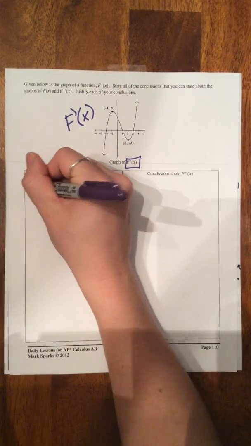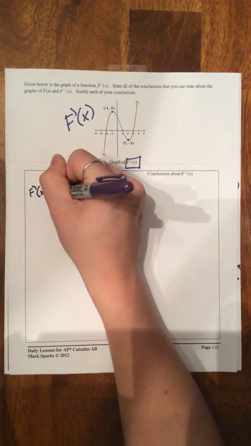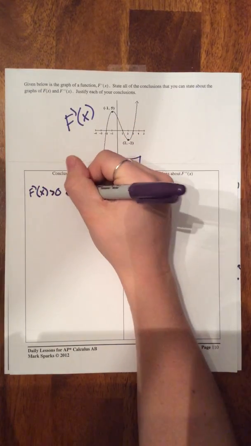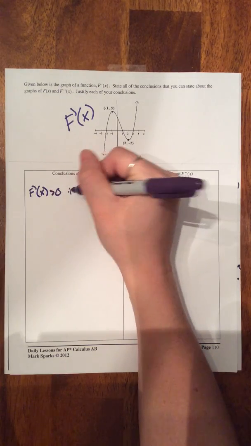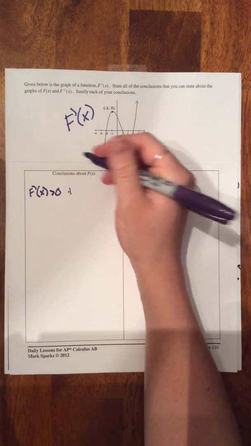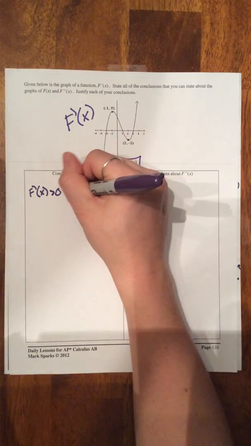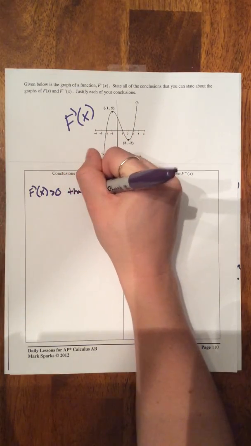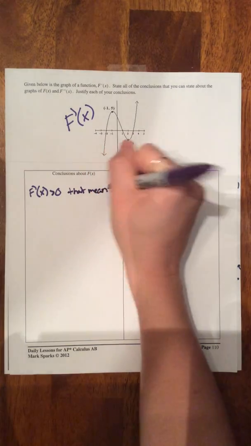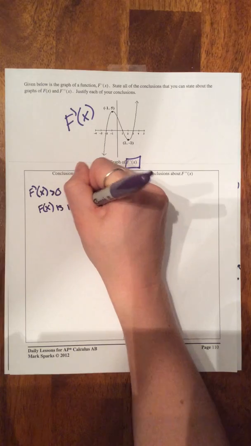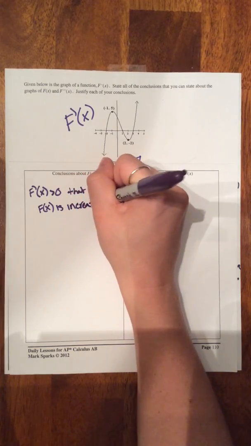Well, I know when f prime of x is greater than 0, I can see that this occurs, that means f of x is increasing. I worded that strangely.